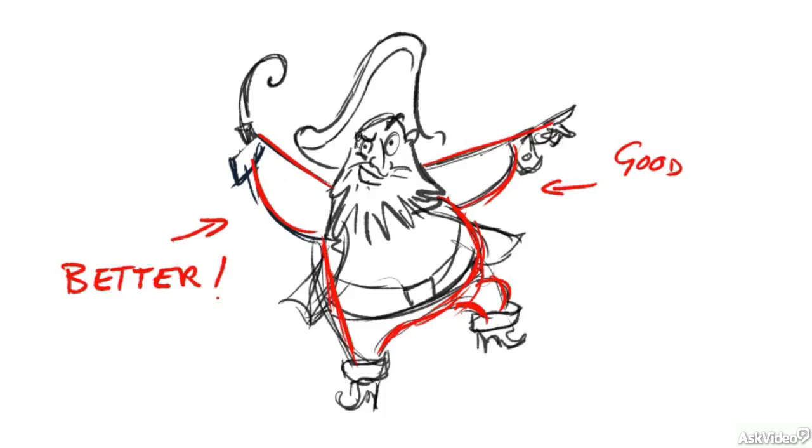The other main element to understand for design is how to work with basic shapes. And in the next tutorial, I'm going to look at how you can build your character up from just using the most simple of shapes.